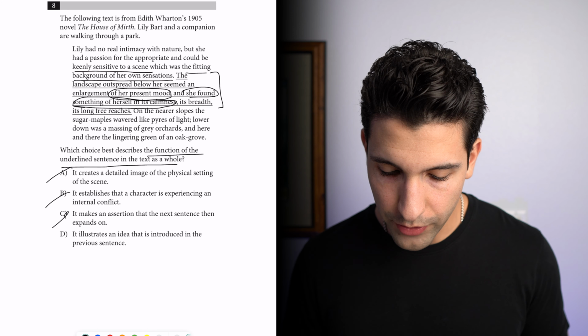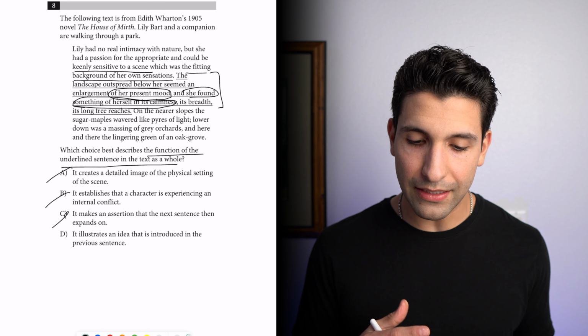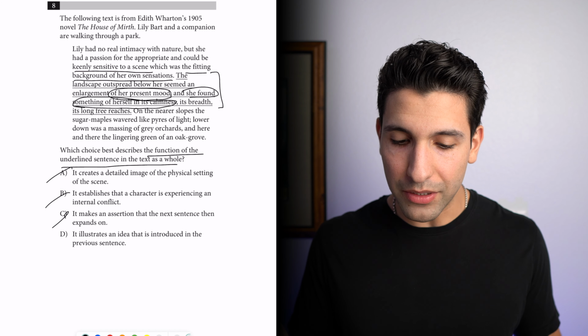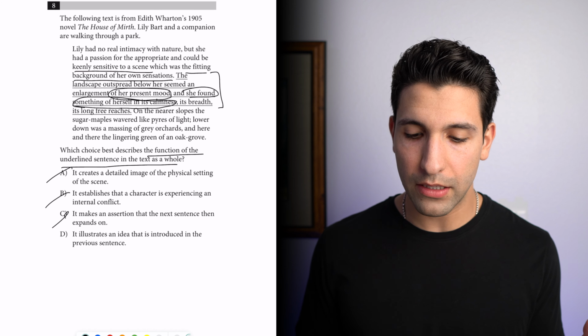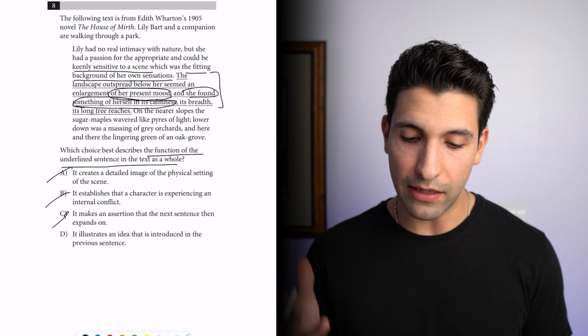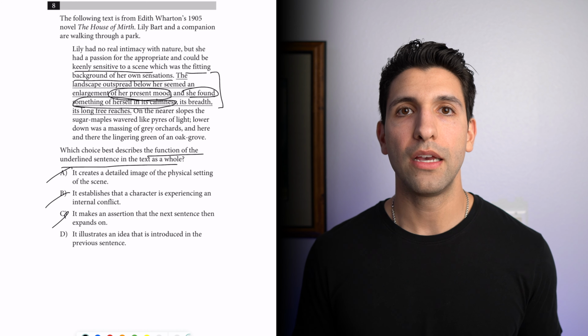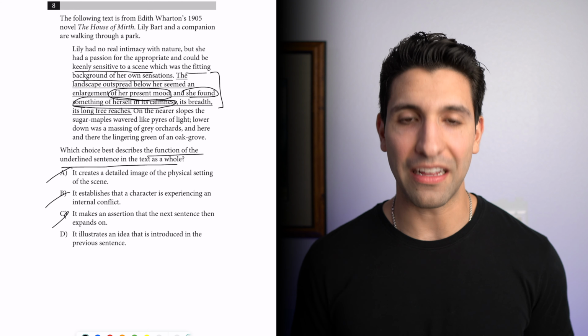So let's see D. It illustrates an idea that is introduced in the previous sentence. Exactly. The previous sentence talks about keenly sensitive to a scene, the fitting background of her own sensations, and then it talks about in the underlined sentence how it was an enlargement of her present mood and she found something of herself in its calmness. So there's the connection there. D is the answer.